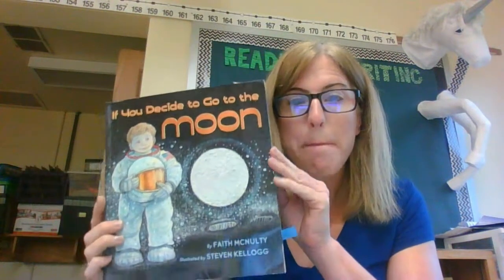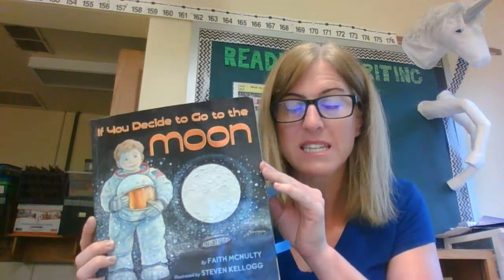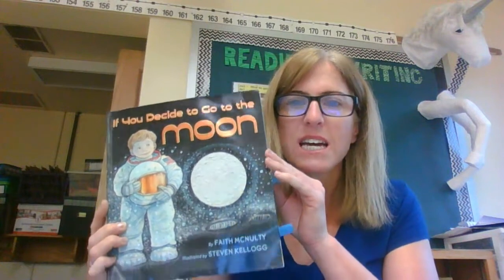But there's lots of things that are different too, right? Well, let's think of text features. Is this book here fiction or nonfiction? Yeah, this one has lots of facts in it, but it's not a nonfiction text. Even though it has a lot of facts, it's a story, and it tells us about going to the moon.